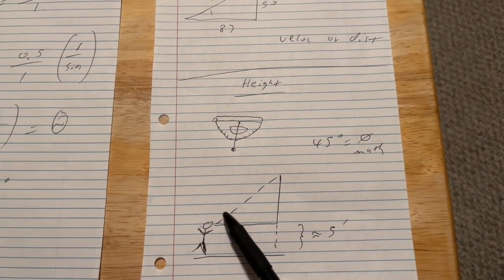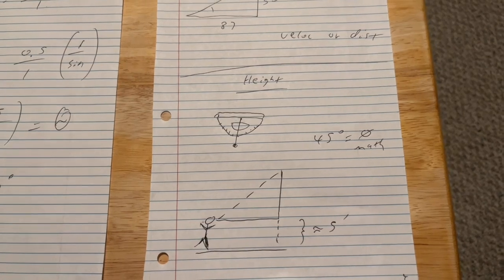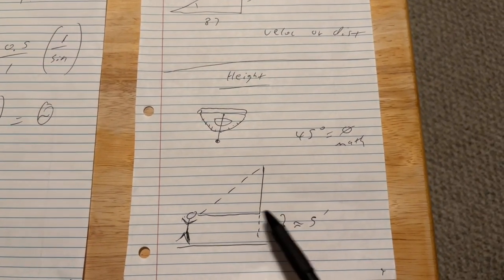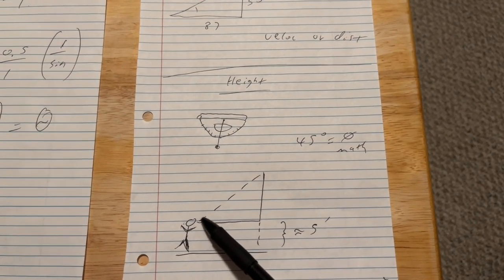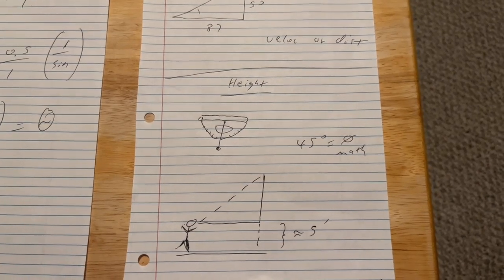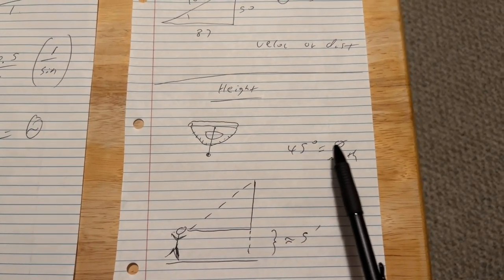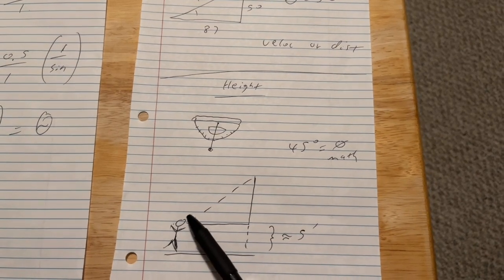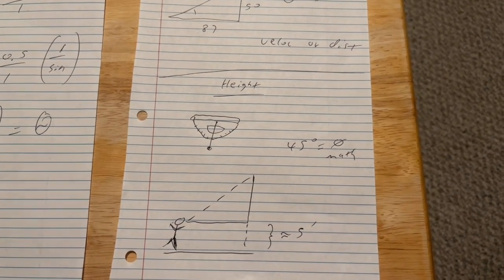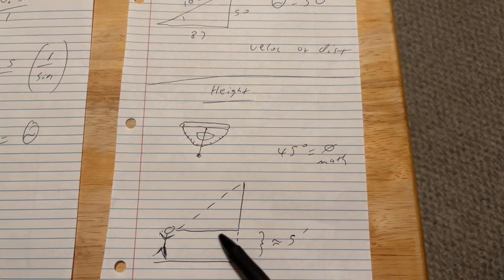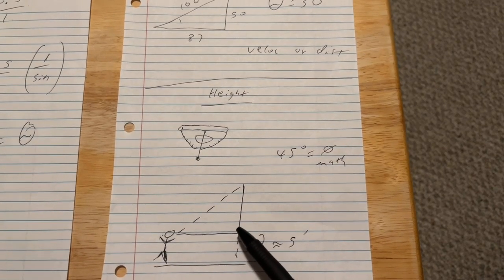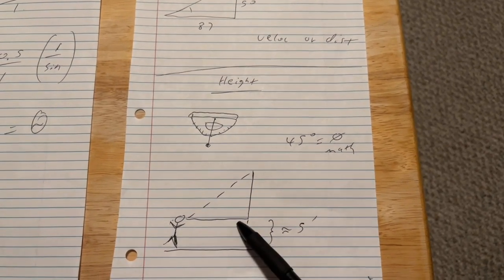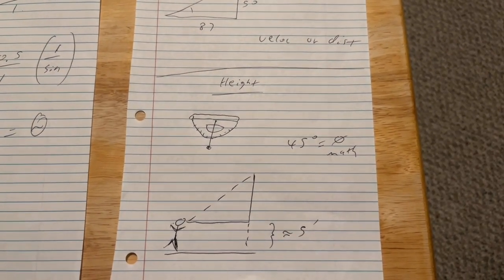Now you'll have your angle and you'll have the adjacent of that angle. Just add an extra 5 feet or so because your eyes will be about 5 feet off the ground. If you use 45 degrees, then no math needed. So what you can do is just walk back and forth until your eyes are at 45 degrees. Then whatever the distance is from here to here will be the same as the distance from here to here, because adjacent will equal opposite.